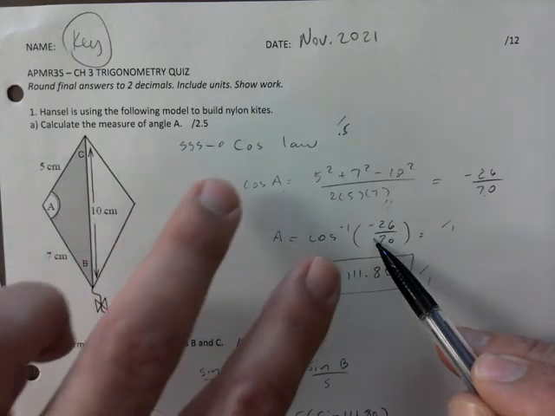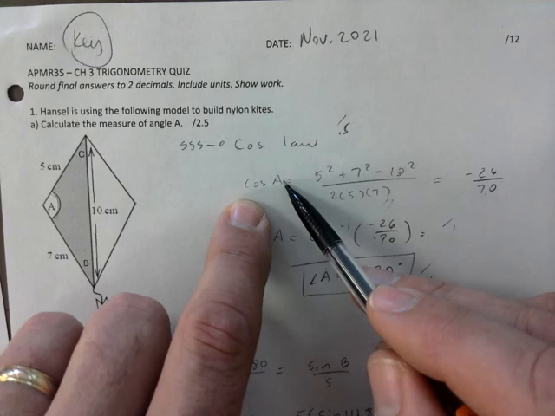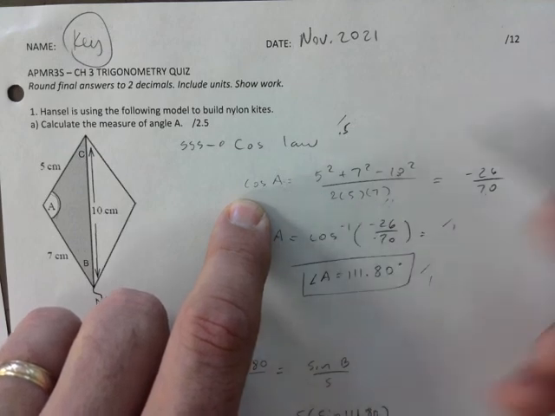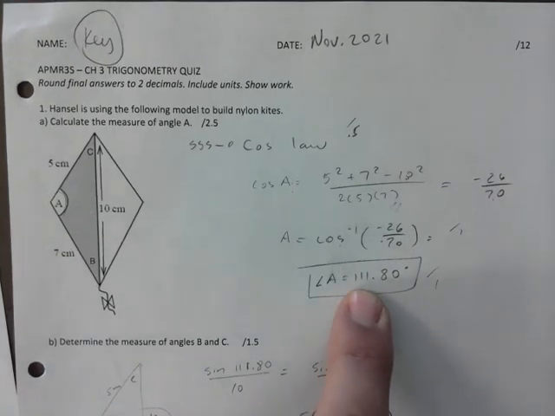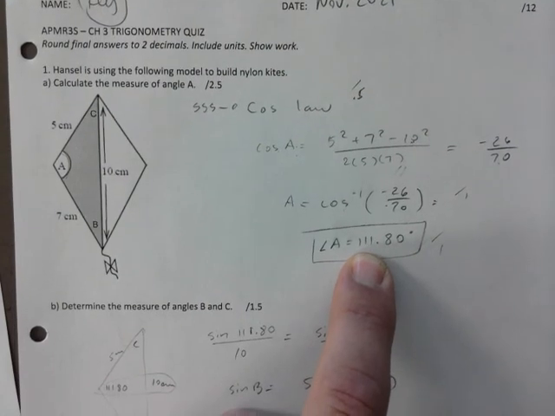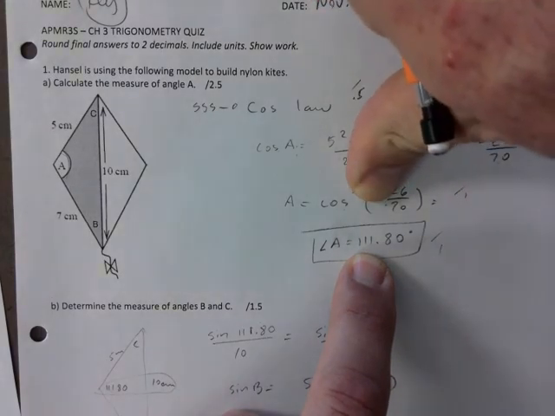Make sure you don't mix up sine law and cosine law. I have some students write the whole thing out with sine of something, right? This definitely doesn't look like sine law, right? Sine law is when you have your pair. And so this should have been 111.8 degrees.